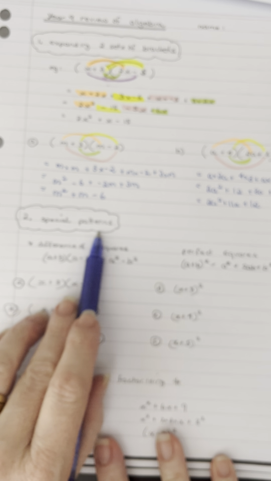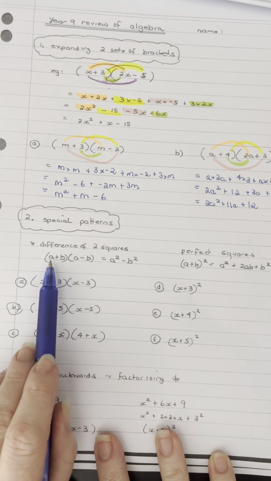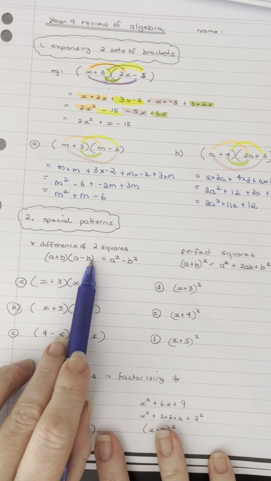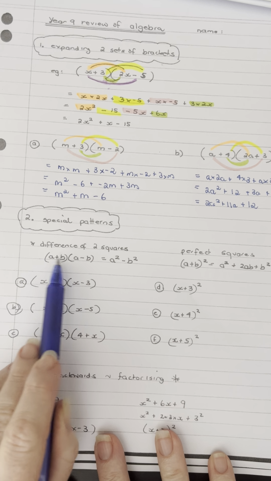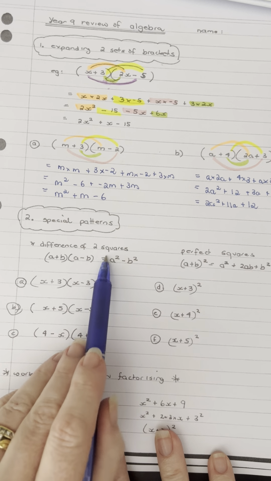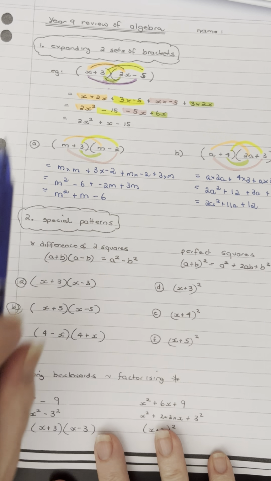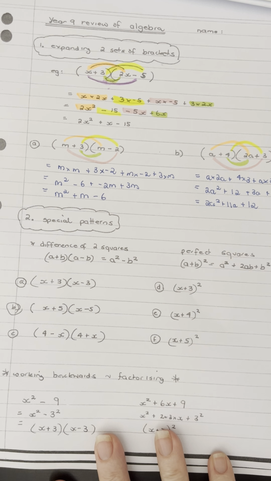The next type that we have looked at is when we have special patterns. One of those special patterns is our difference of two squares, where we have a plus b, a minus b. So we've got two sets of brackets, opposite signs, but the same things in the brackets. And when we have that, we end up with a squared minus b squared. Now we could do it the method that we used up here and get to our answer, but having the pattern makes it a lot quicker.